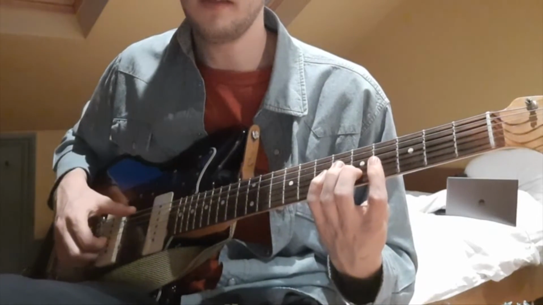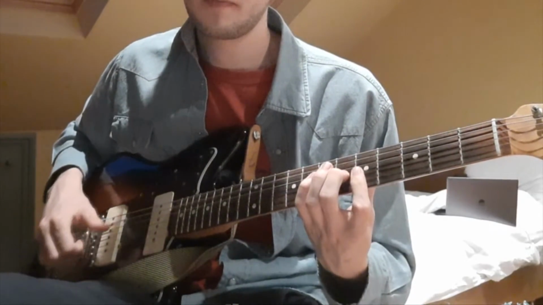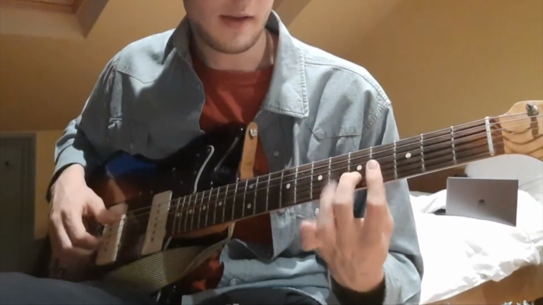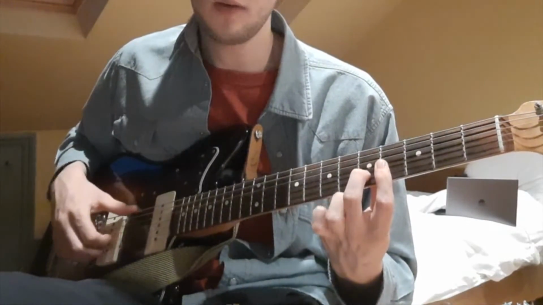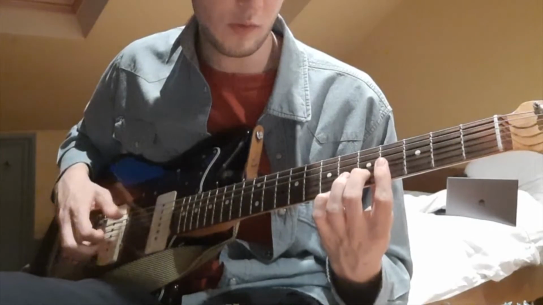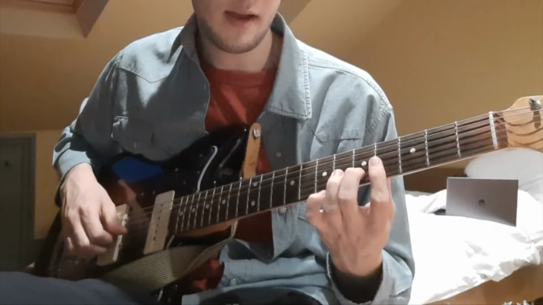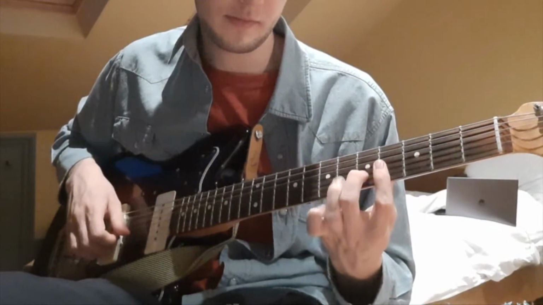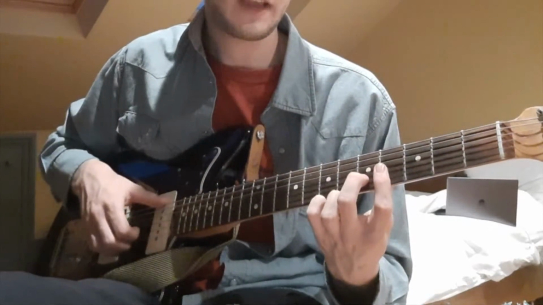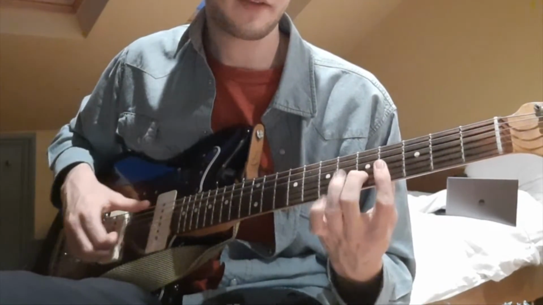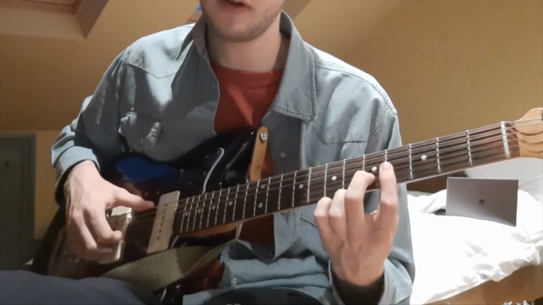So next part sounds like this. Okay, so that is literally just the D-shaped E chord I showed you earlier. That's 4th fret of the 1st string, 5th fret of the 2nd string, 4th fret of the 3rd string, and with an open 6th string in the bass. Just play that all at once.